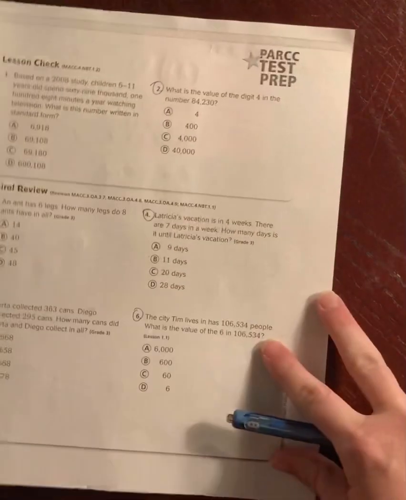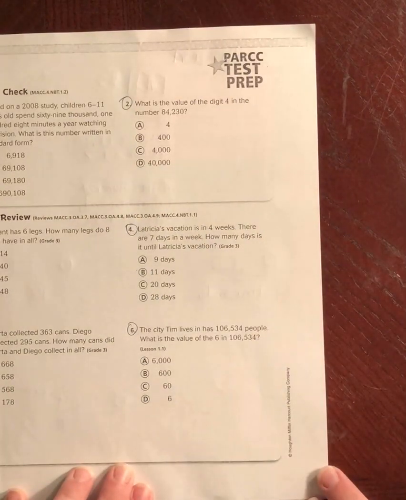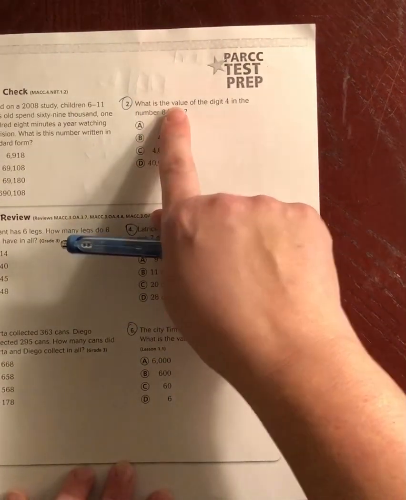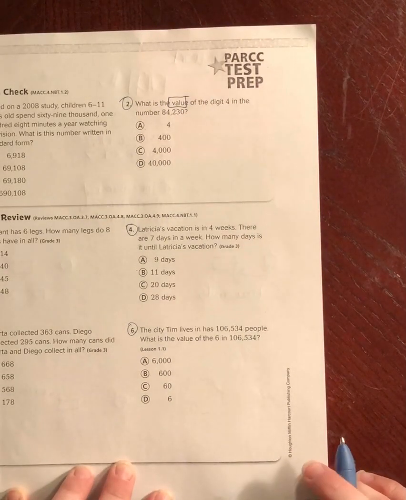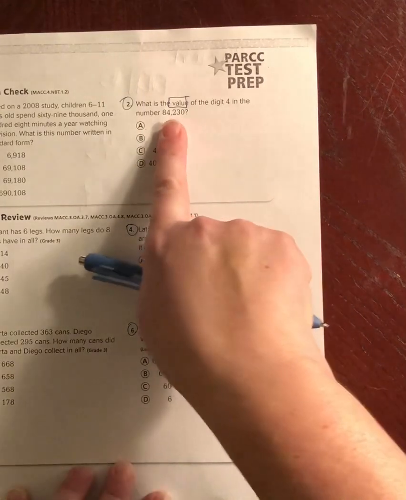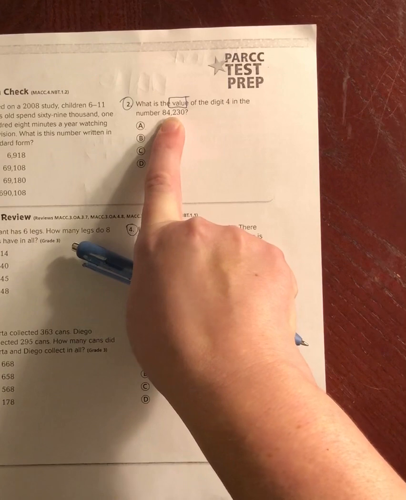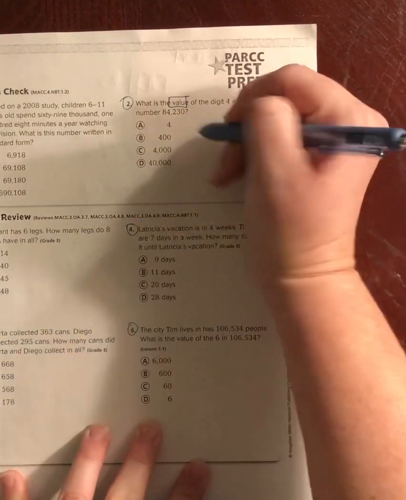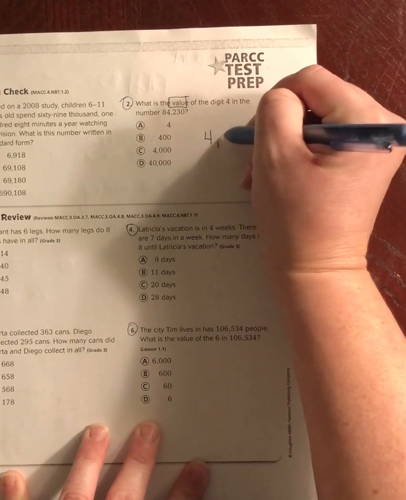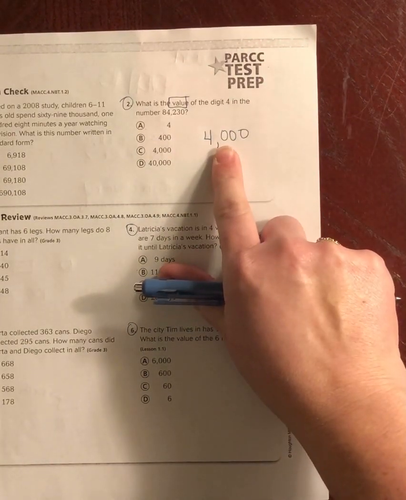Turn your paper over, and on the back, the first two are also focusing on today's lesson. So what is the value? We once again box the keyword of the digit 4 in the number 84,213. So we look at the 4, where it's located, look at your place value chart to know the place value. So the 4 is in the thousands place, so we should bring down the digit, and then everything to the right will turn into a 0 to show the worth or the value.